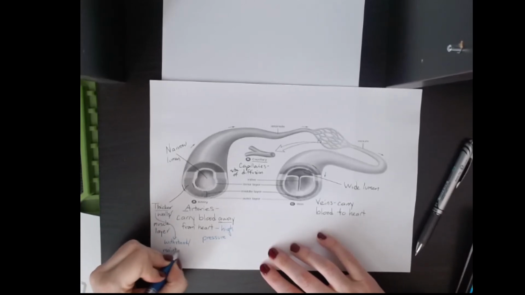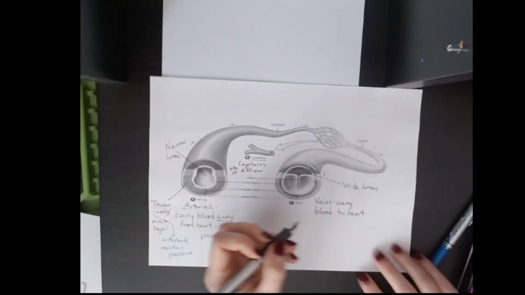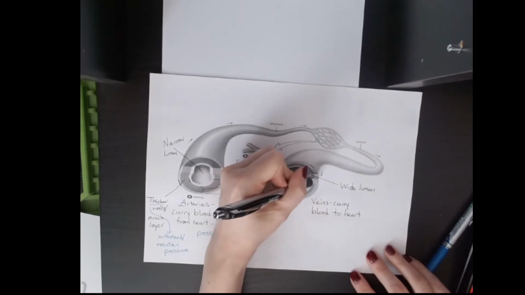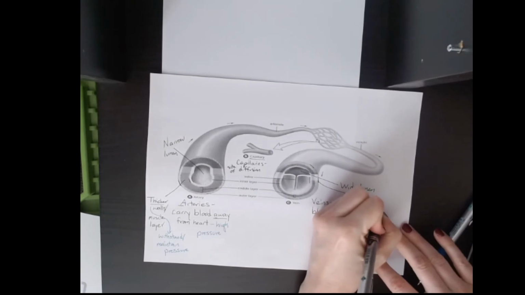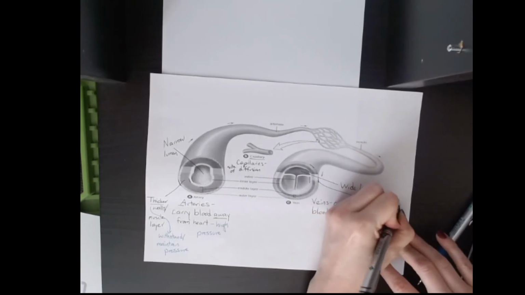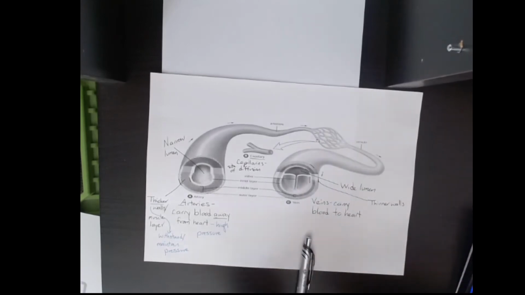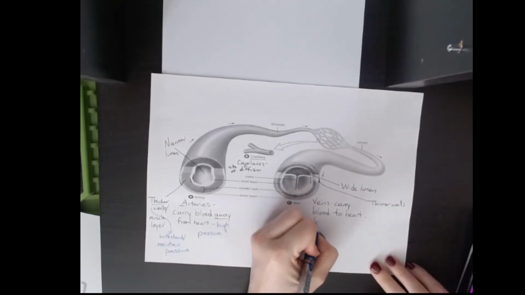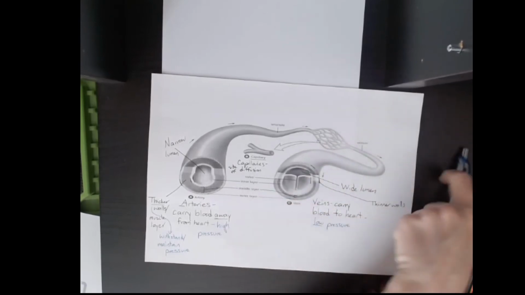Again, you'll need to separate these out in A level, but for now, this is sufficient. Veins have a wide lumen and much thinner walls. The reason you have thinner walls is because the blood pressure in veins is much lower, so you don't need that thick wall to withstand the pressure.